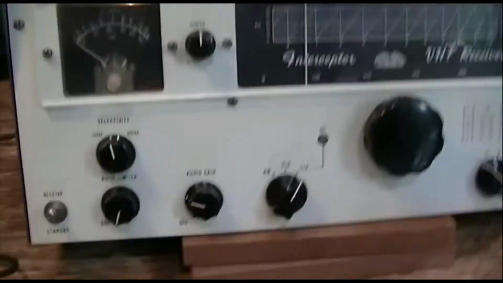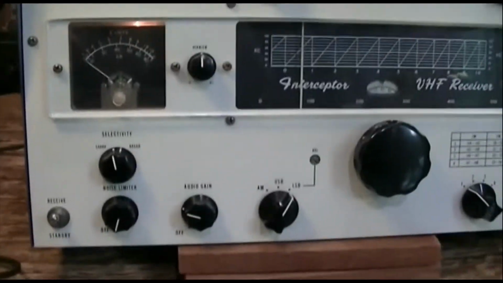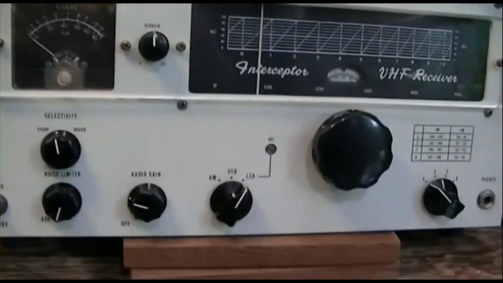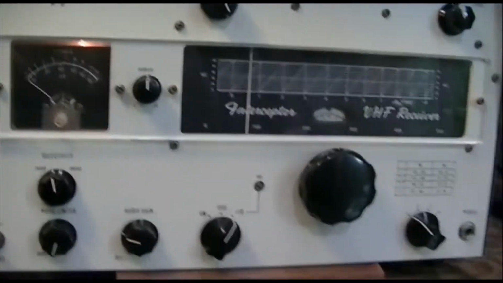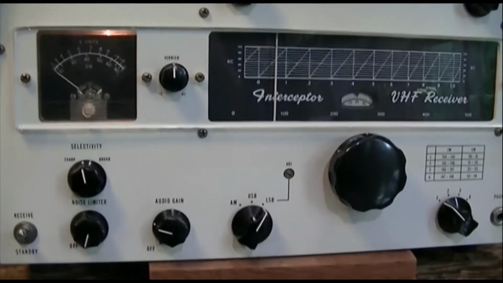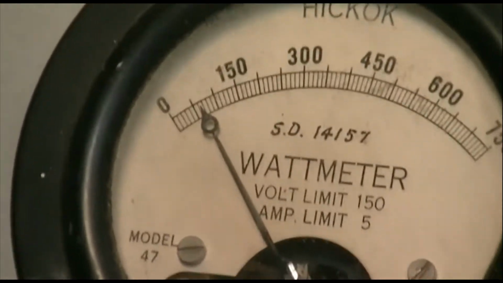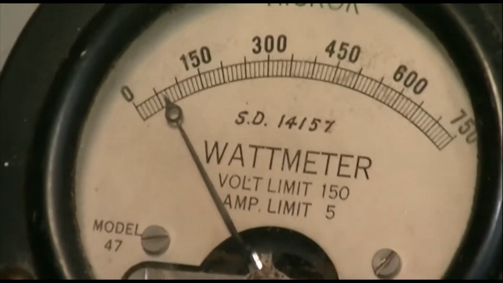So there's a difference, but this receiver has been peaked up and aligned and all that good stuff, and the earlier version has not. So, let's look at the power consumption here. Drawing about 70 watts.